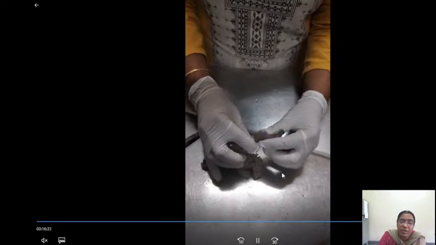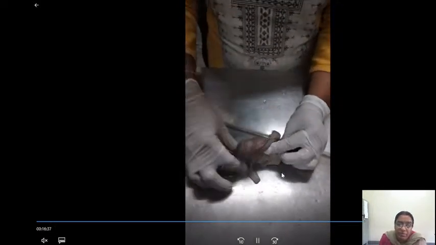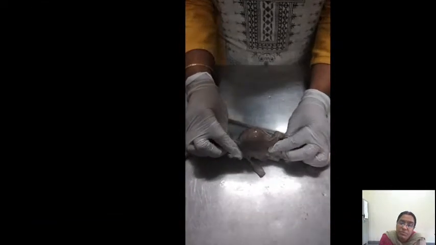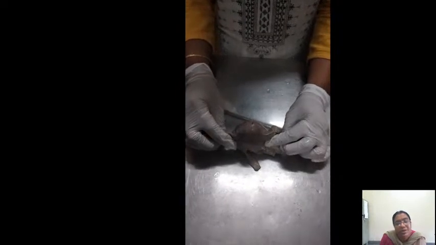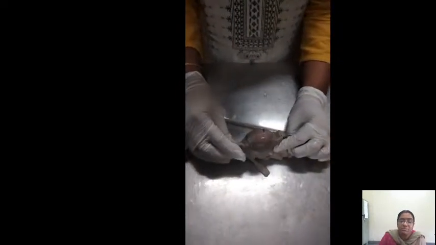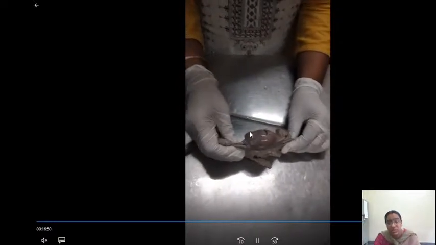Coming to the blood supply, as we know, it is supplied by the uterine and the ovarian vessels. Venous drainage is into the internal iliac vein, and then into the inferior vena cava. The nerve supply is sympathetic and parasympathetic. But this is about the gross anatomy.